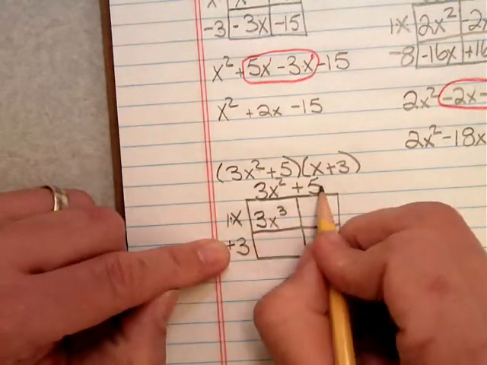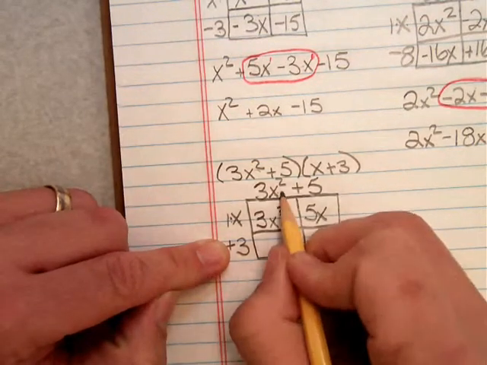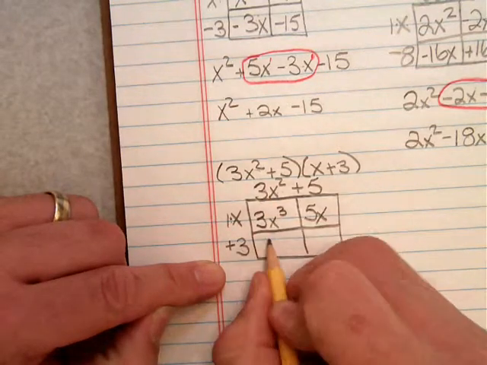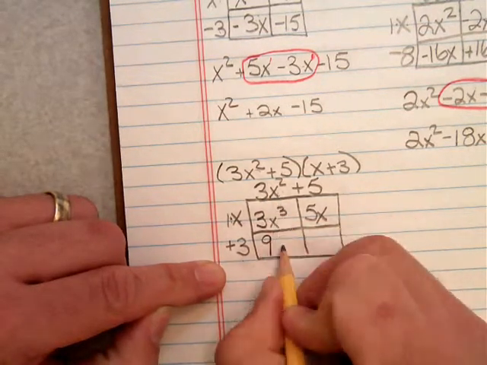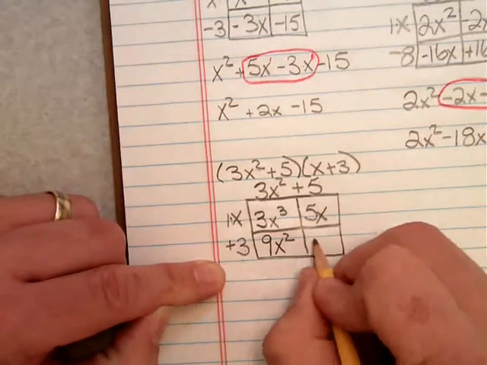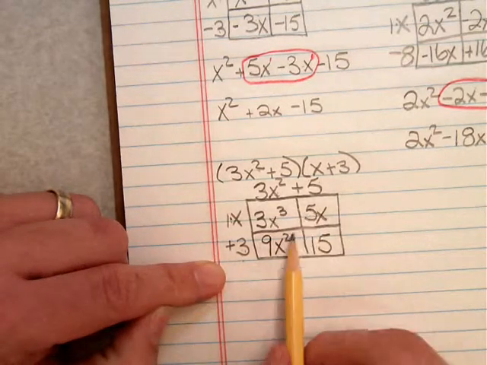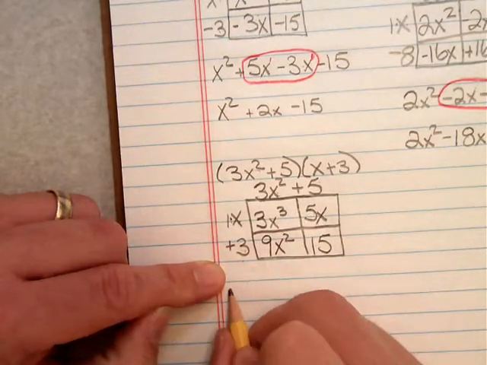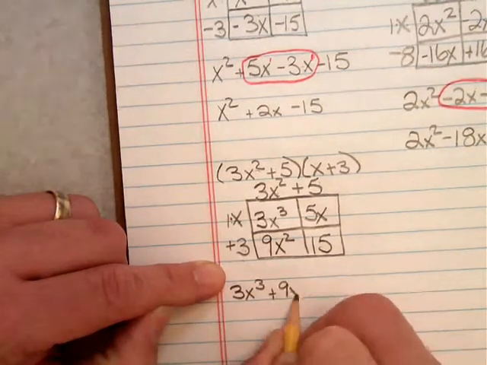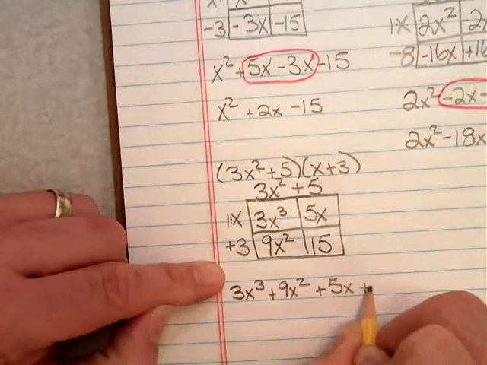x times 5 is 5x. 3x squared times 3, we just take 3 times 3, which is 9, and then x squared. And 3 times 5 is 15. Go back to the box just like we did before, and we're going to write everything out. 3x cubed plus 9x squared plus 5x plus 15.